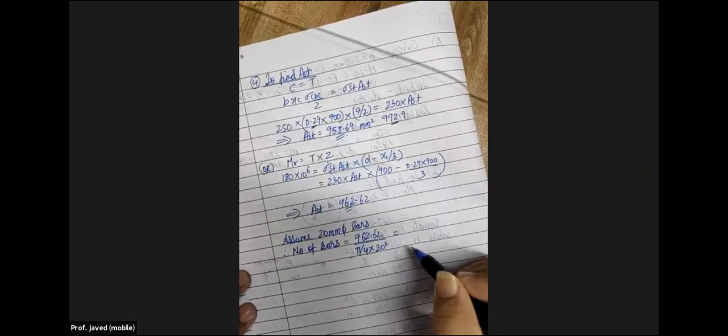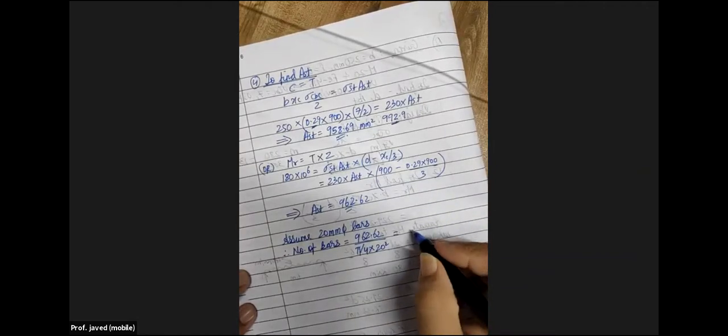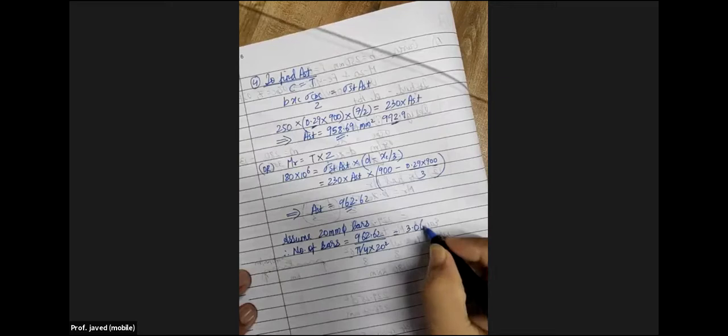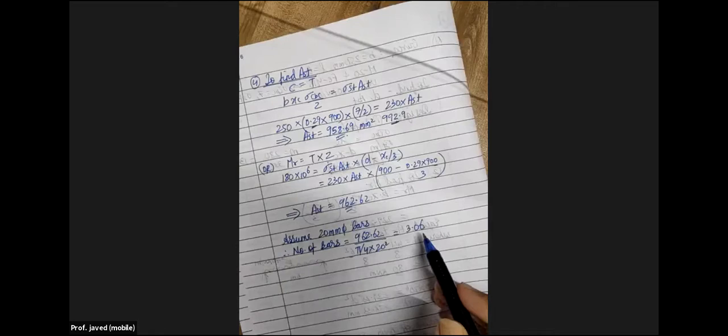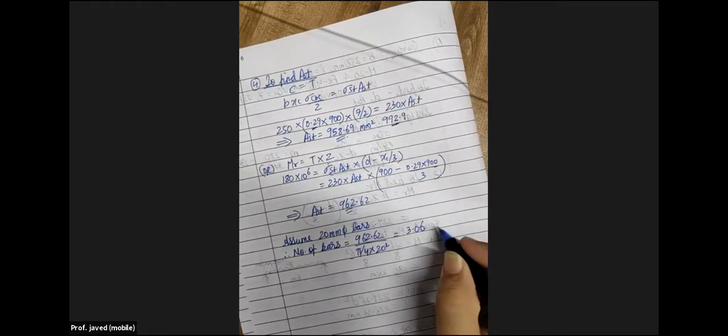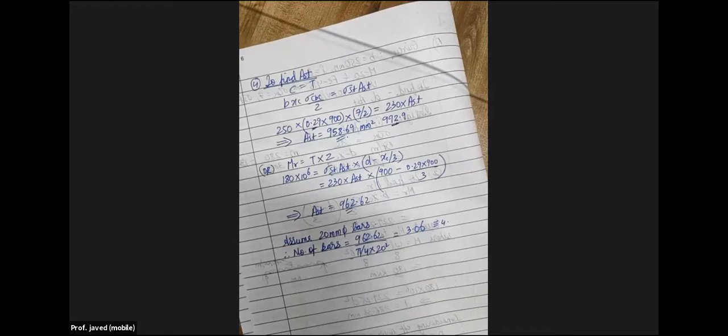So now for this, what is the number of bars? 3.06. Okay. So if you take 20 mm diameter bar, it is slightly greater than 3. So if you take it as 4, that will be more steel. Any alternative for this anyone can say?